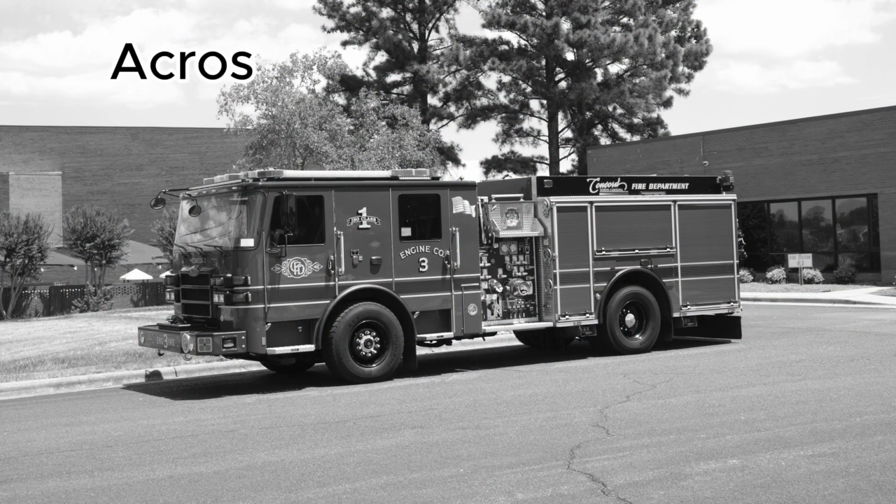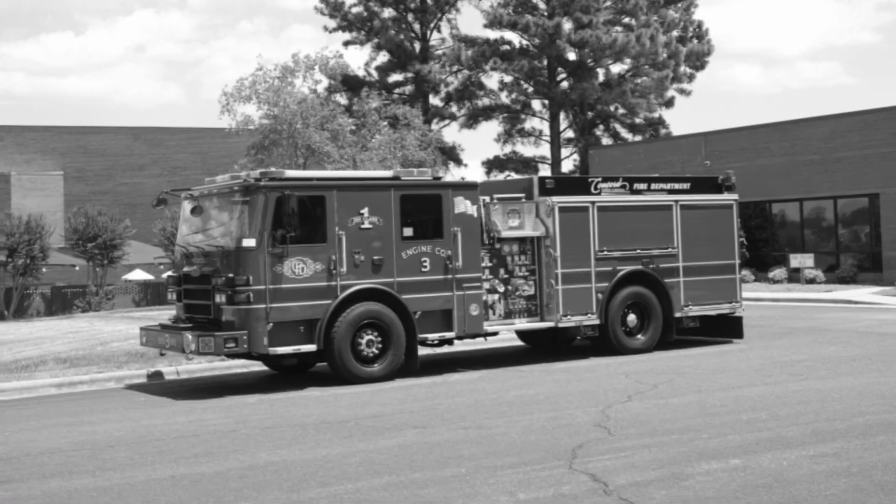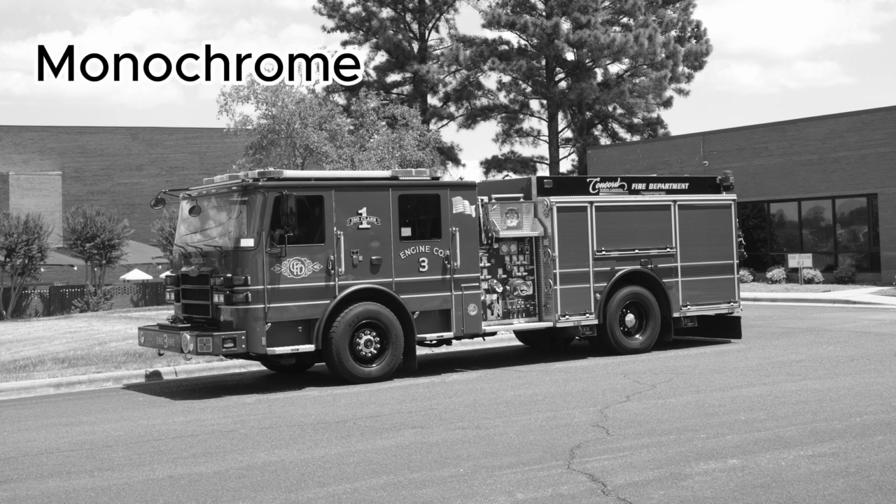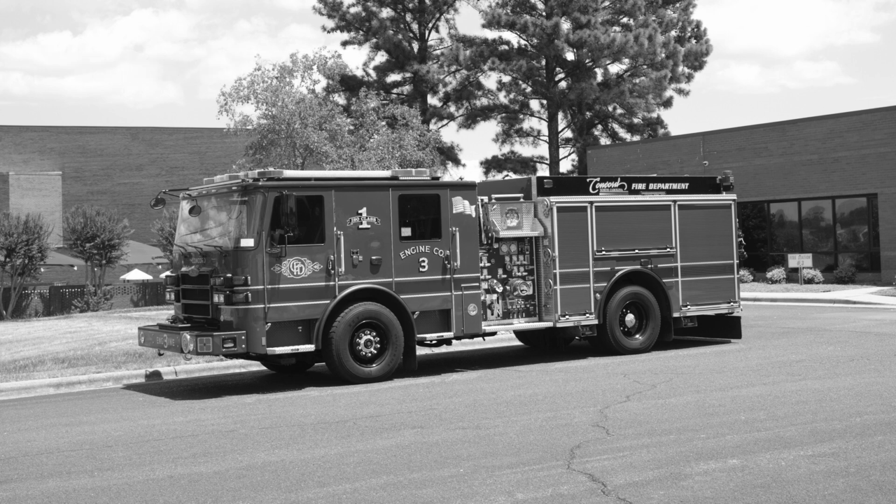Acros, that's a black and white, a lot of details and sharpness. So again, if you want to shoot just regular black and white. There's also monochrome, which is another version of black and white. And then there's sepia, which shoots in the sepia tone. And the best way to describe this is if you've ever seen an old wanted poster, right? It's got that yellowy, brownish tinge to it, that sepia tone.